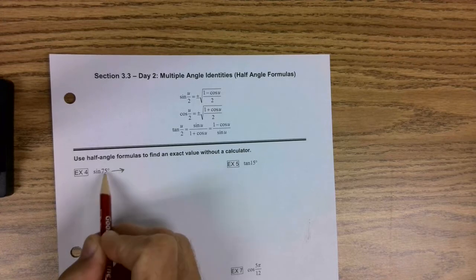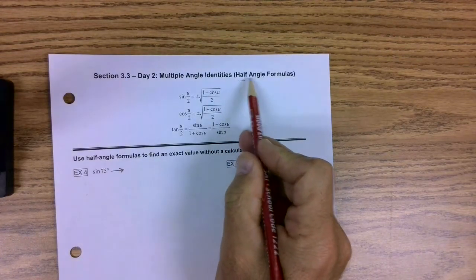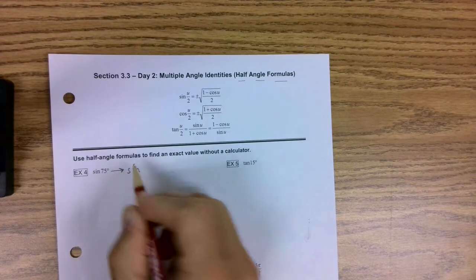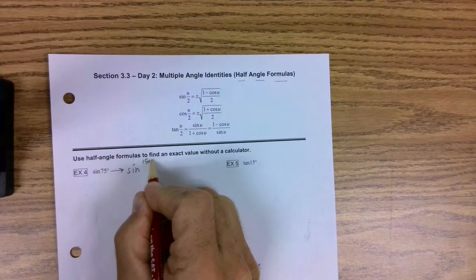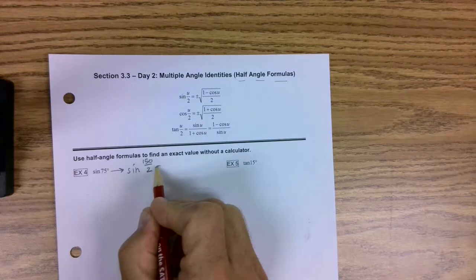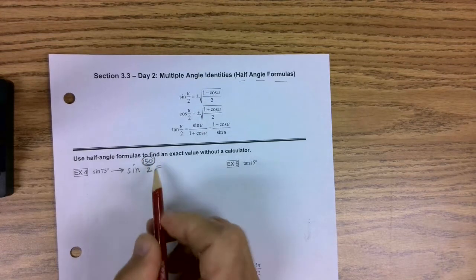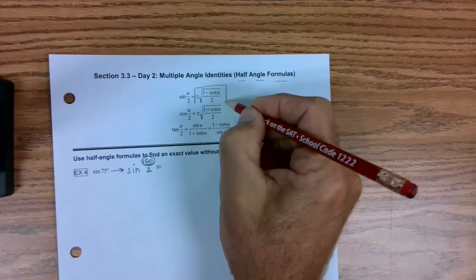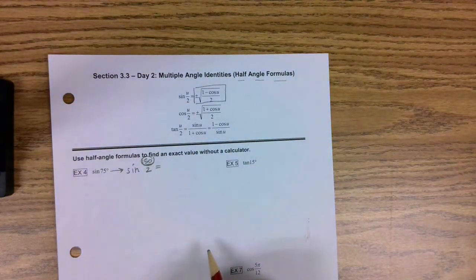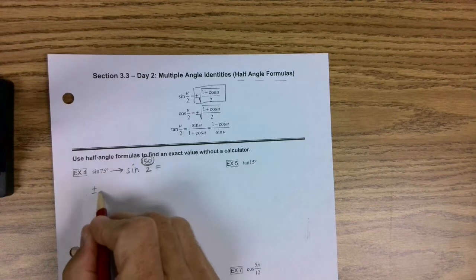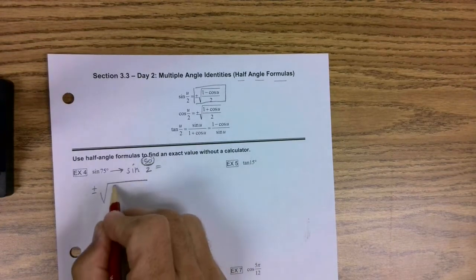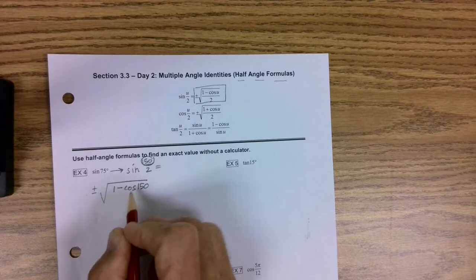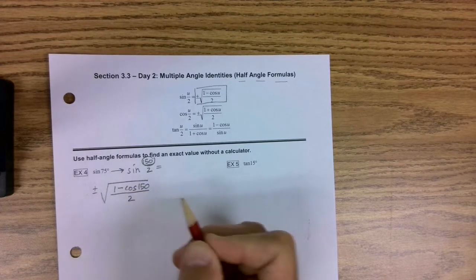to understanding. So the ironic thing is, it's called the half-angle formula, but you're going to end up doubling this. So you end up with 150 over 2. Now you've let u equal 150, but you're going to have to plug it into this formula. So I'm going to go plus or minus the square root of 1 minus cosine of 150 all over 2.